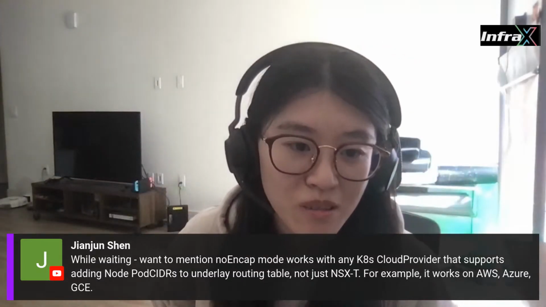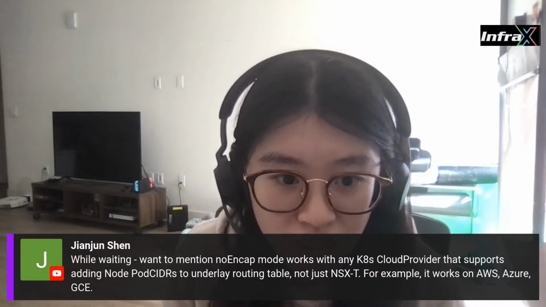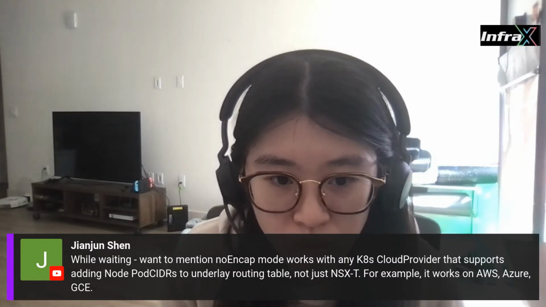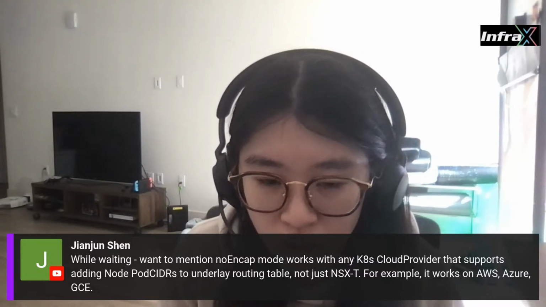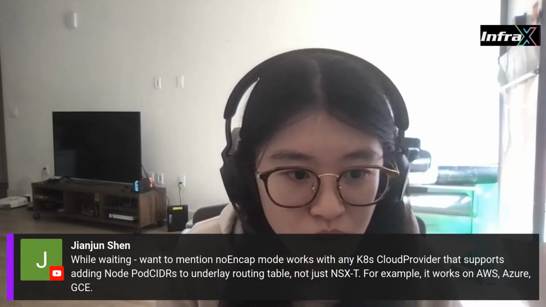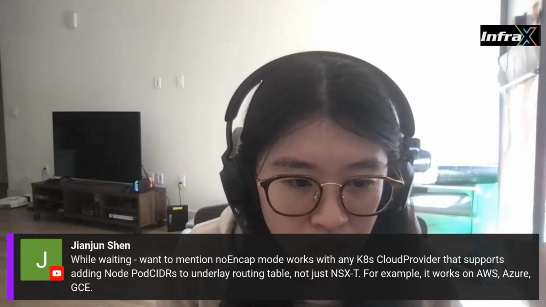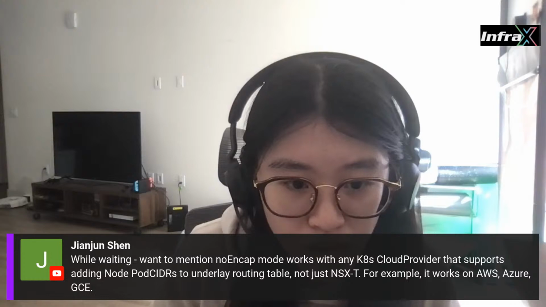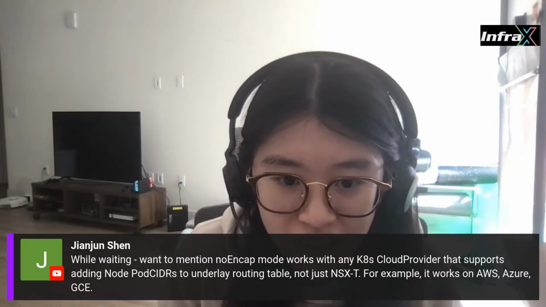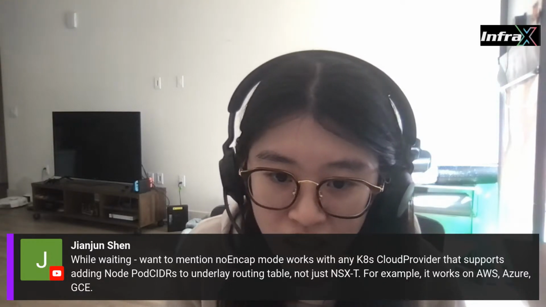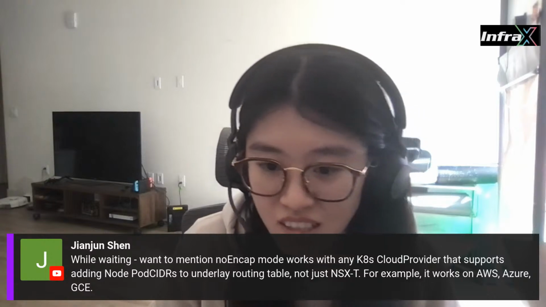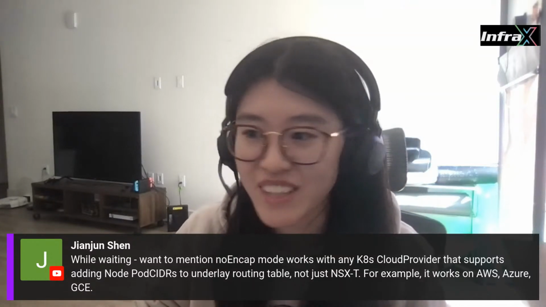Jinjin mentioned that while waiting, I want to mention that no-encap mode works with any Kubernetes cloud provider that supports adding node pod CIDRs to the underlay routing table, not just NSX-T. For example, it works on AWS, Azure and GCE. Thanks, Jinjin, for mentioning that.